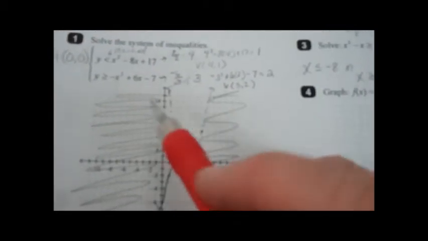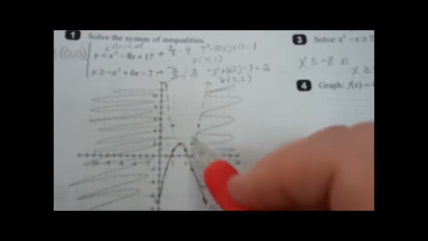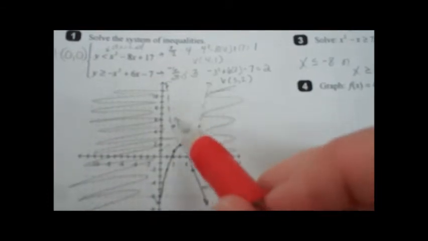4, 1. So I plot that point, and then using the pattern, which is over 1, up 1, over 1, up 3, you know, the 1, 3, 5 thing. I'm going to do the same thing because a happens to be 1, so it's over 1, up 1, over 1, up 3. And then, of course, the mirror images. The parabola is dashed because it's just a less than, so on and so forth.